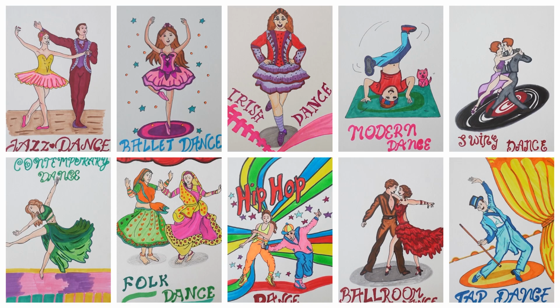And there you have it, 10 different dance styles that represent the diversity and creativity of the dance world. Whether you're a fan of graceful ballet movements or the high-energy beats of hip-hop, there's something for everyone to enjoy on this International Dance Day. So put on your dancing shoes and let's celebrate the joy of dancing together.